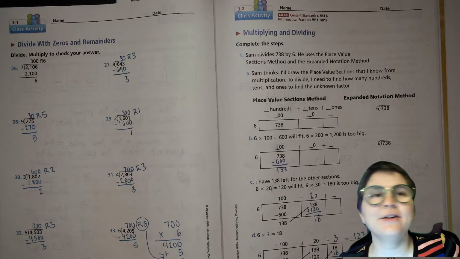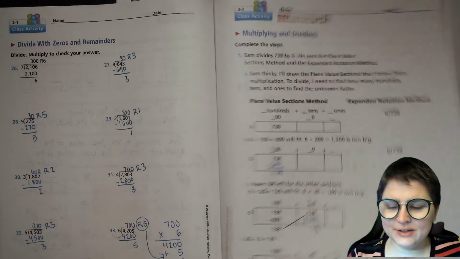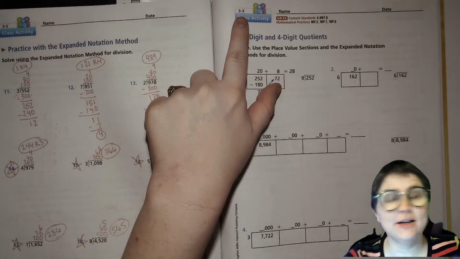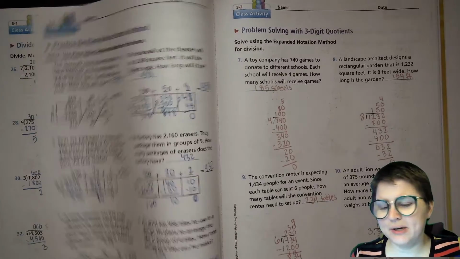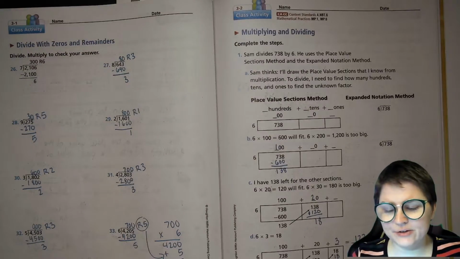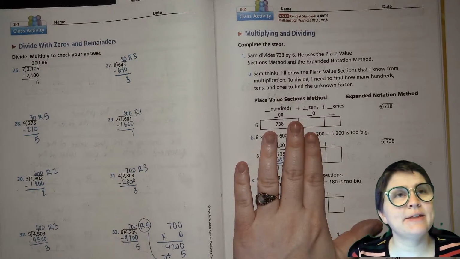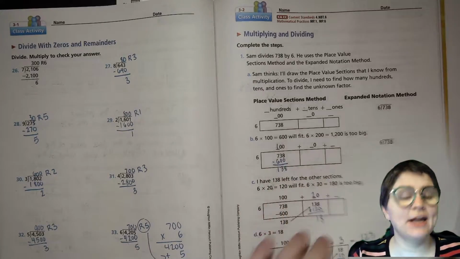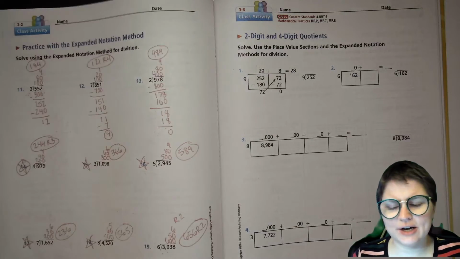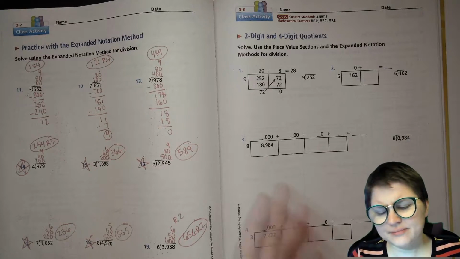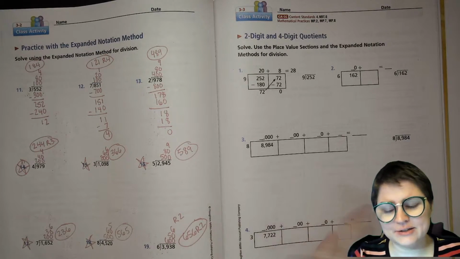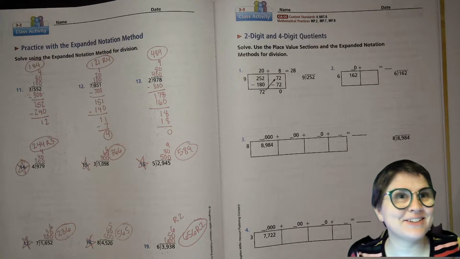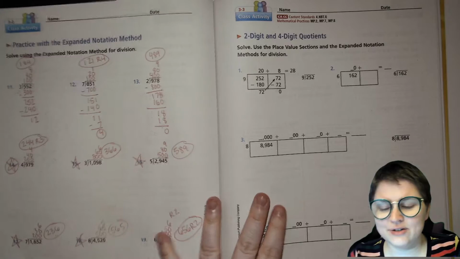Hello, fourth graders. Today we are doing Unit 3, Lesson 3. But before we do that, I wanted to remind you that in the last couple videos, we talked about the place value sections method and the expanded notation method. And we're going to be using both of those today with more problems and talking about how these strategies can lead to the same answer, but they're both how you find the quotient to these division problems. So let's start right here.